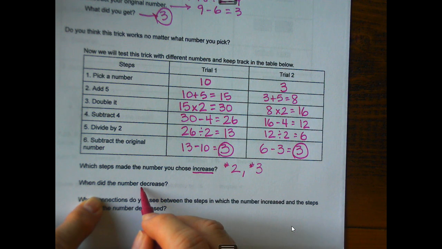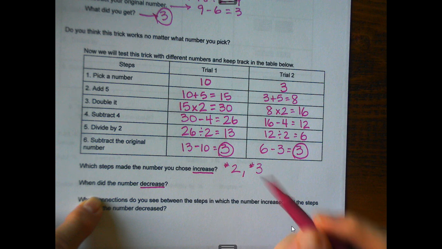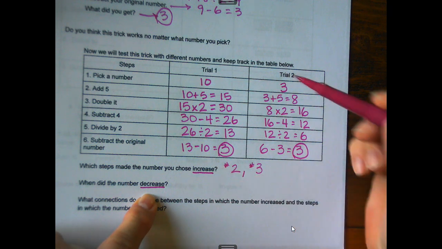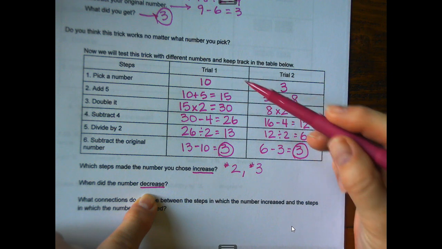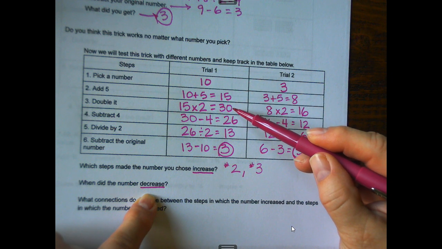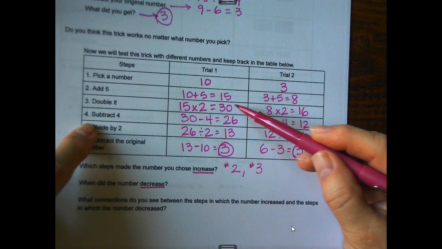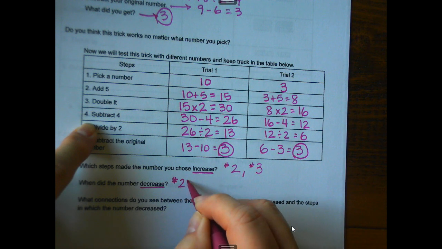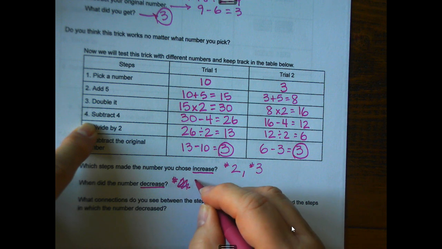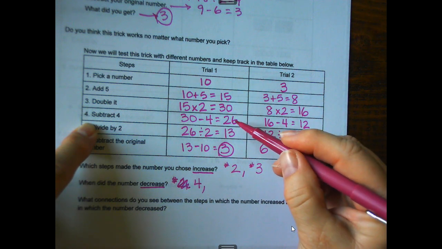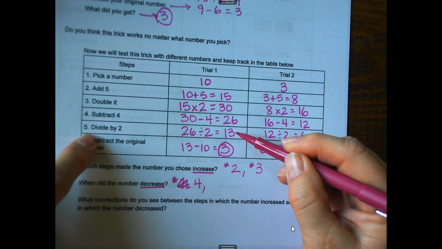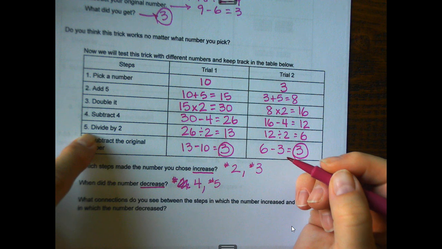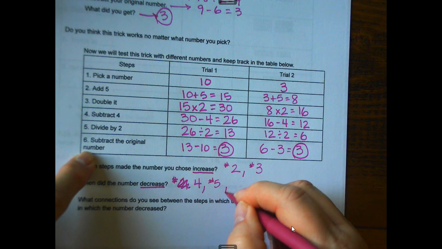When did the number decrease? So when we're looking at increase and decrease, decrease is the opposite. So I'm looking at where my numbers started getting smaller, and that would be from step 3 to step 4. So then I write down number 26, step 4, and then from this number to this number, so divide by 2, step 5 made it get smaller, and step 6 made it get smaller.